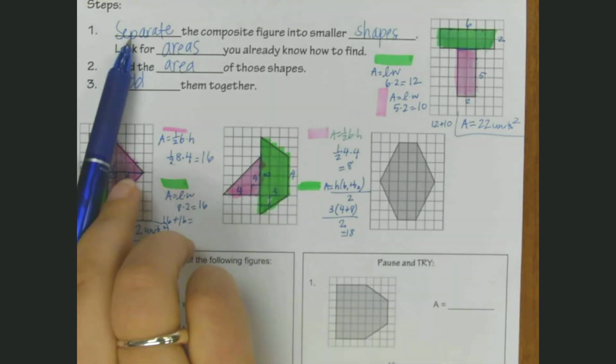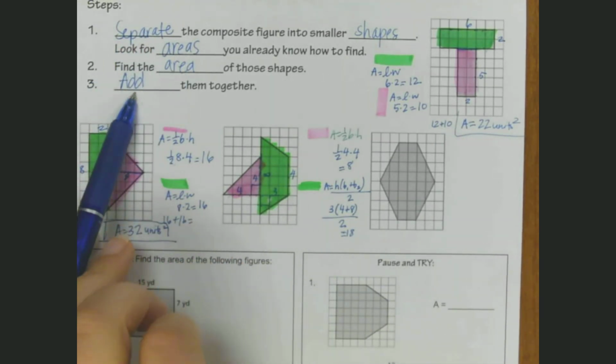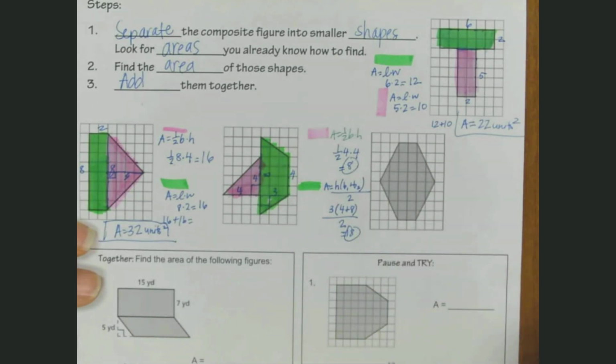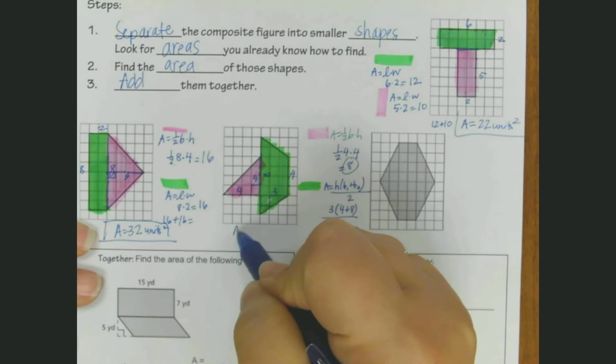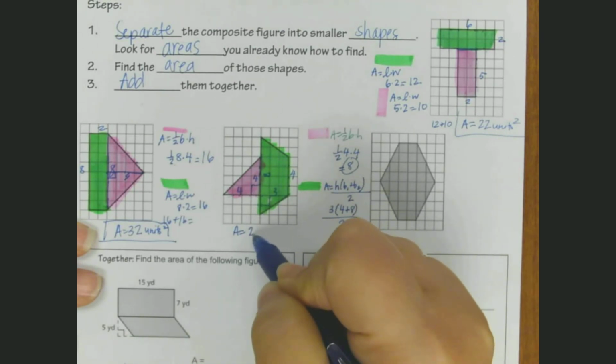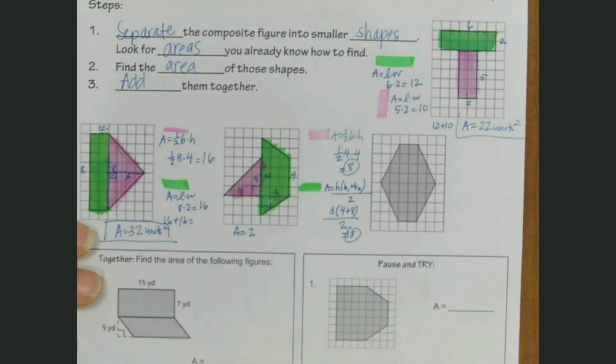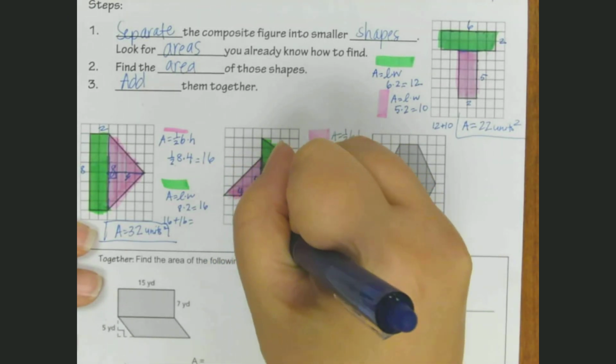Okay, so I did the separating, got the areas of both of them, now I just need to add them together. So I've got 8 plus 18, which is 26 units squared. Timeout, did I do that wrong? 8 plus 18 is 26 units squared.